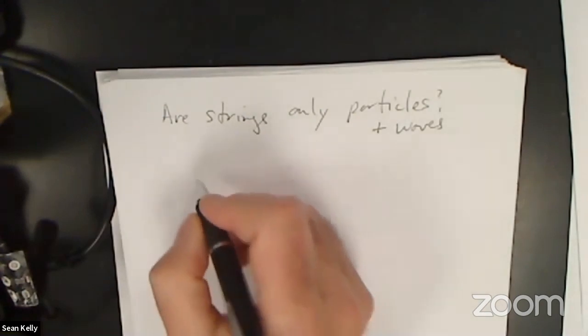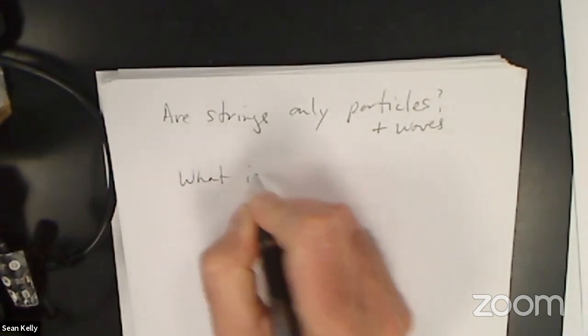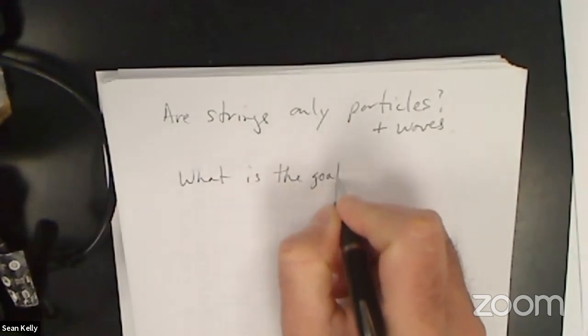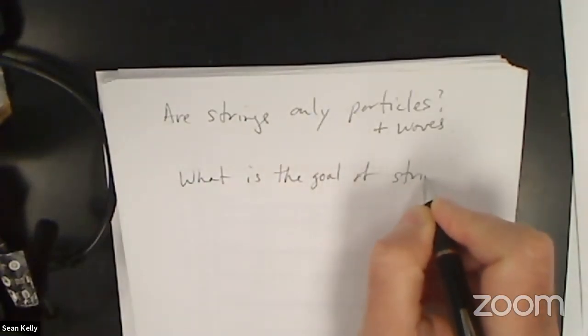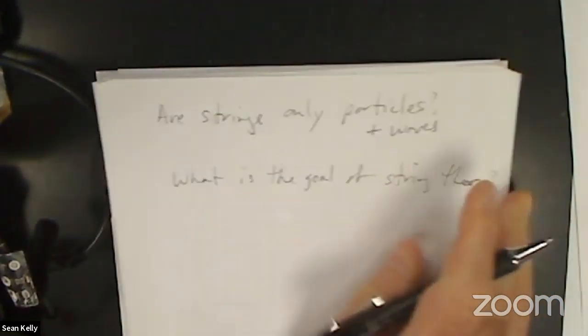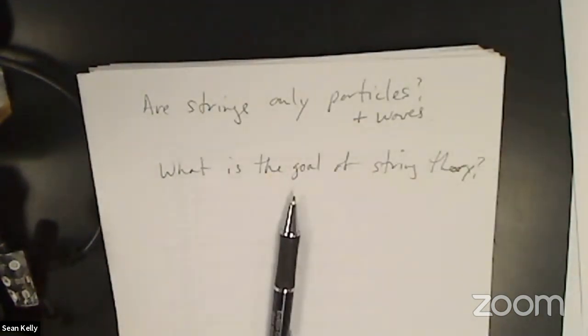So what is string theory? What is the goal of string theory? Okay, what is the goal? What are we trying to achieve? Right? What is the goal of string theory? Maybe to combine gravitational force with the smaller forces. Okay, sure, that definitely is the case, right? But what does that mean? What do you mean by that? How do you do that?